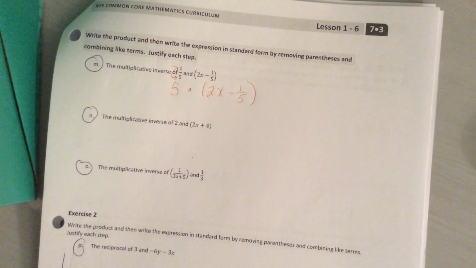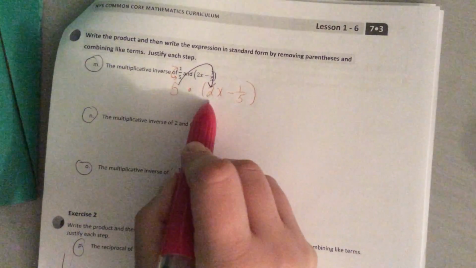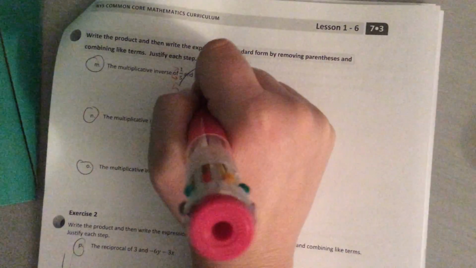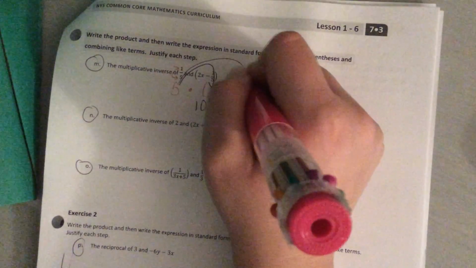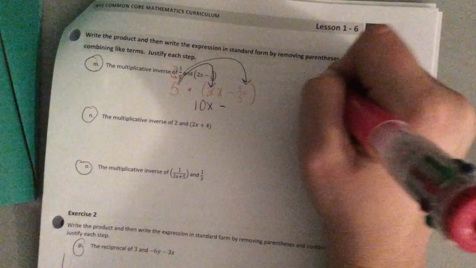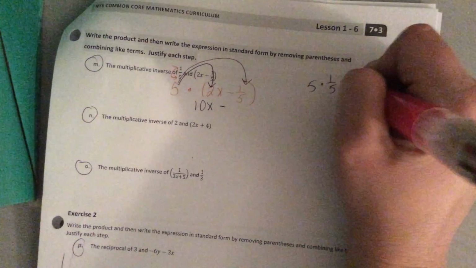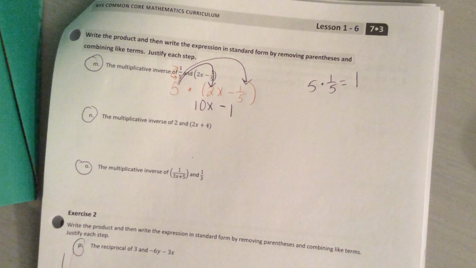Okay? So you're actually going to distribute this out. So it's going to be 5 times 2x. So 5 times 2 is 10, so that's 10x. And then it's going to be minus 5 times 1/5. 5 times 1/5, they're inverses, gives you 1. Okay? Can't do anything more here. A 10x and a minus 1, they're not like terms. You can't combine anymore from there.